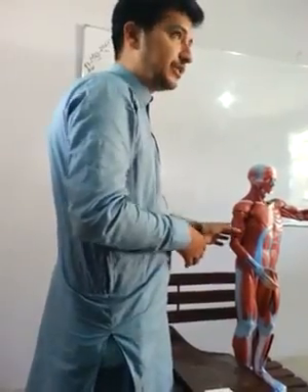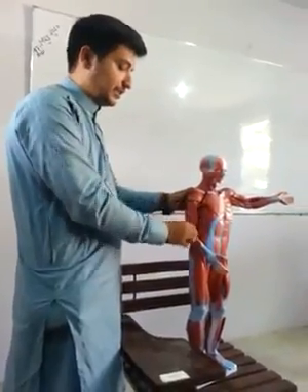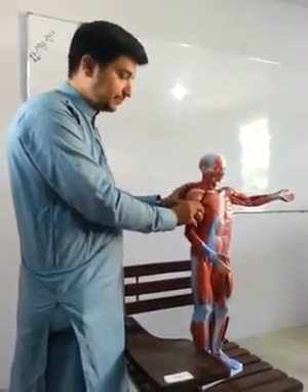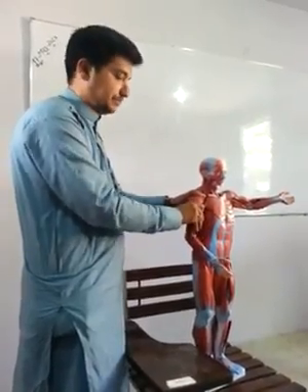We covered that structure in the previous class, and we said that there are muscles, the biceps and the triceps.